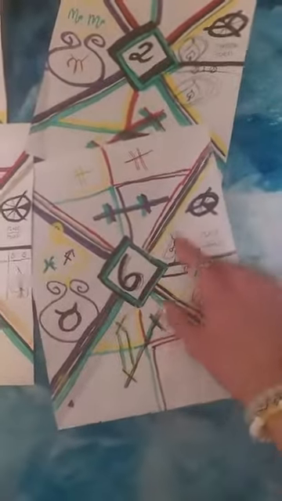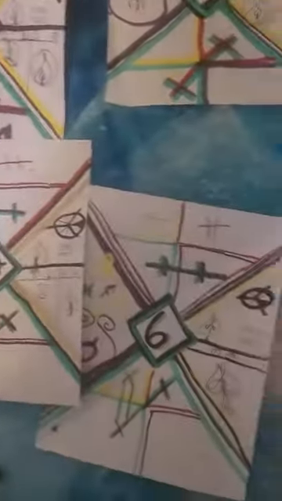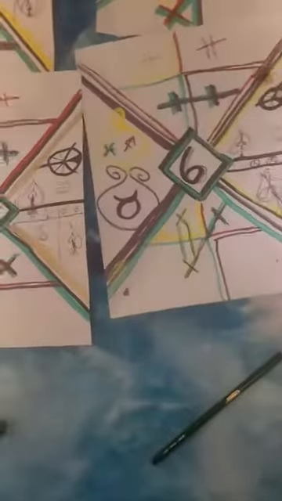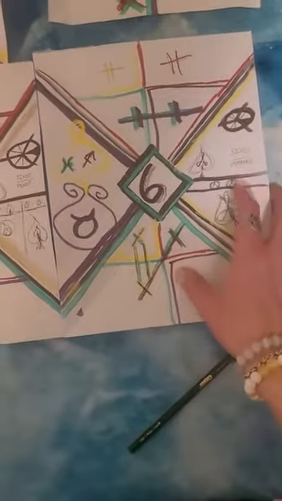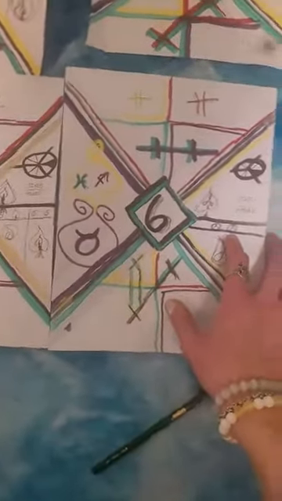And then 6 plays out as the fixed mutable, which would be the one that more so understands the way, but now it's going down and out. It's like sharing it, more so otherly reliant.